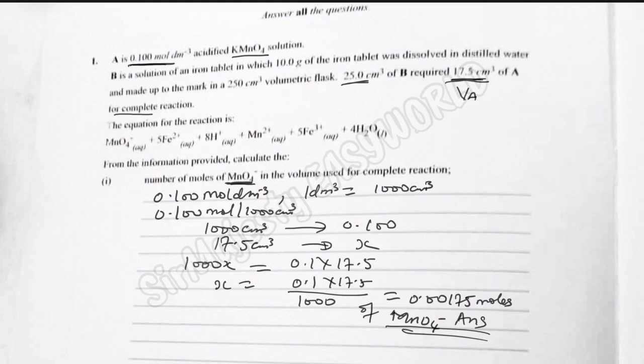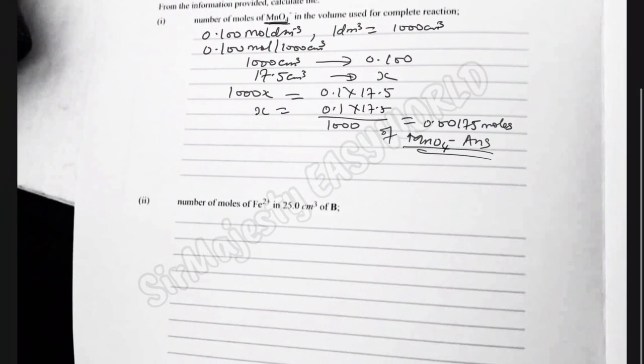They didn't give us the molar mass of B, and therefore we cannot interpret this 10 grams, this mass concentration, to molar concentration because we don't know the molar mass of the iron tablet. So this implies that we have to first of all calculate CB, that's the molarity of B, the concentration of B in mole per dm cube. For us to calculate that, we have to use the formula, the CAVA formula, as one of my students said, CAVA over CBVB equals NA over NB.